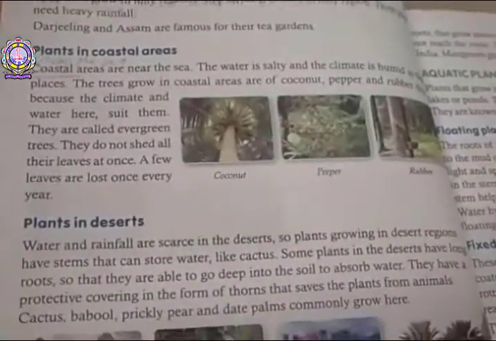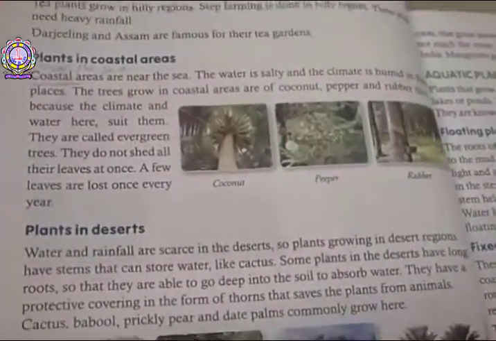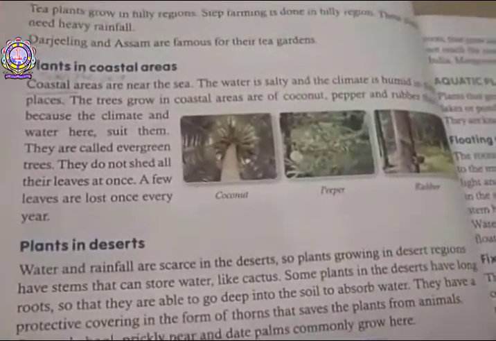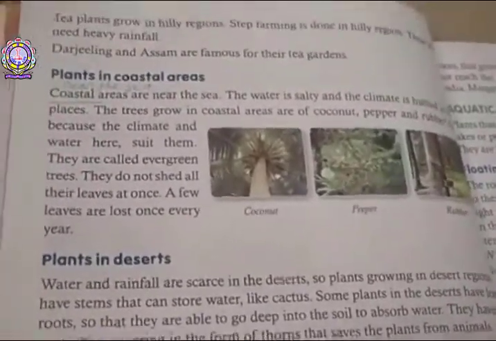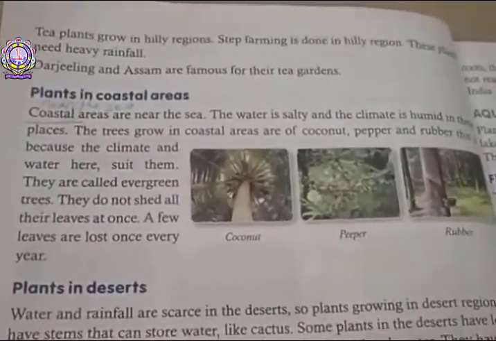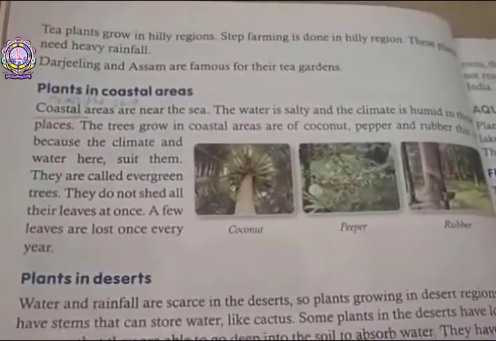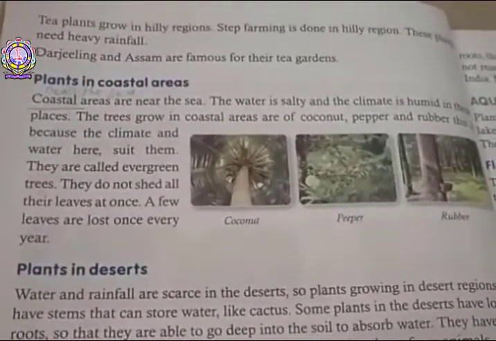There is not much variety in coastal areas because the climate is very humid and the water of the sea is salty. That is why very few plants or trees can be found there, like coconut, pepper and rubber, because this climate is good for coconut, pepper and rubber plants. That is why these plants can grow only in coastal areas.